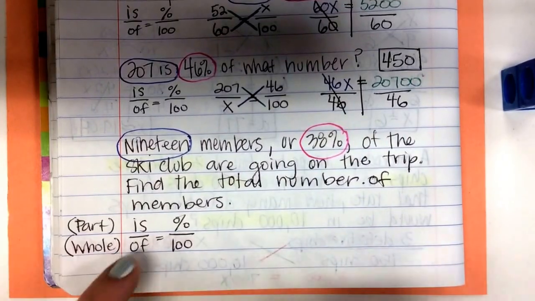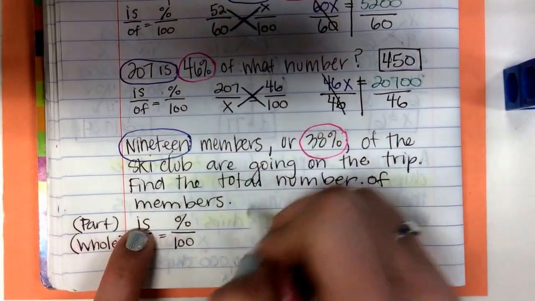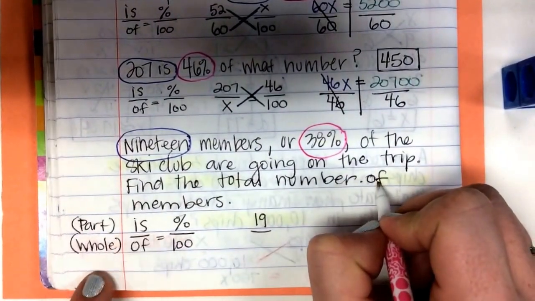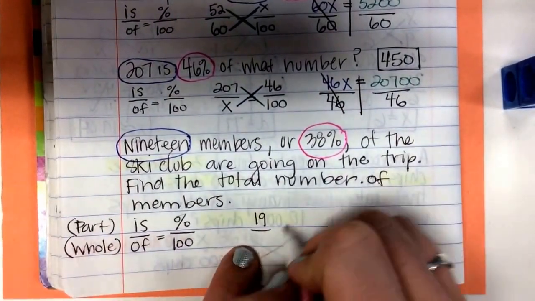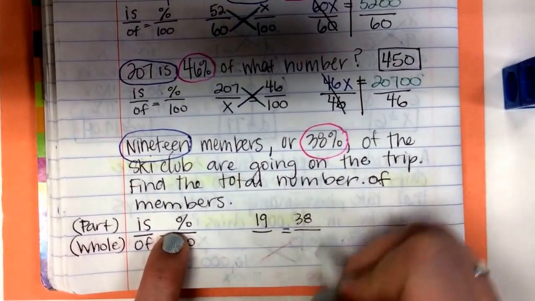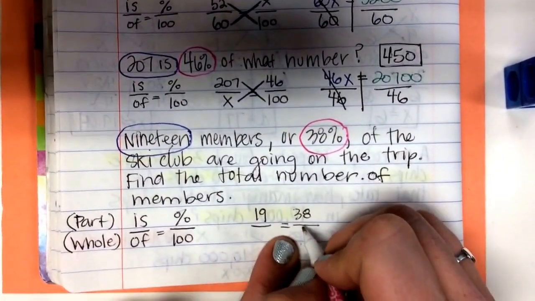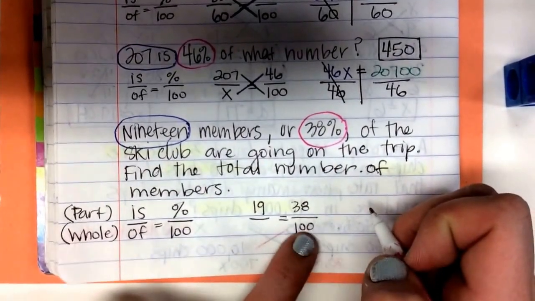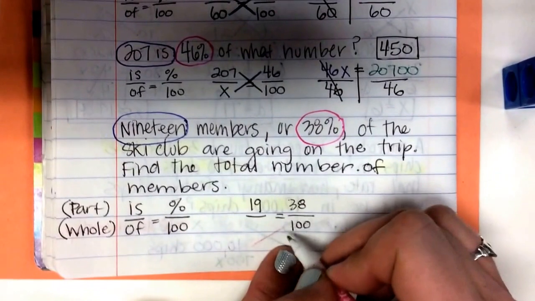So let's fill it in. Is 19. I'm looking for my of. 38 goes for percent, and the denominator in the second fraction is always 100. This number does not ever change. This spot location is always 100.